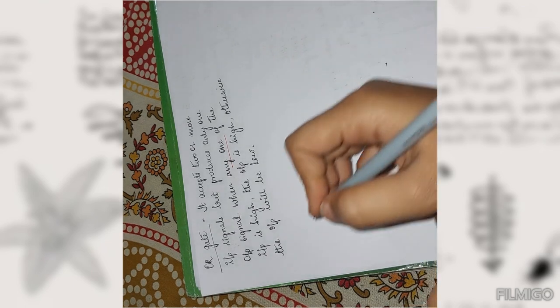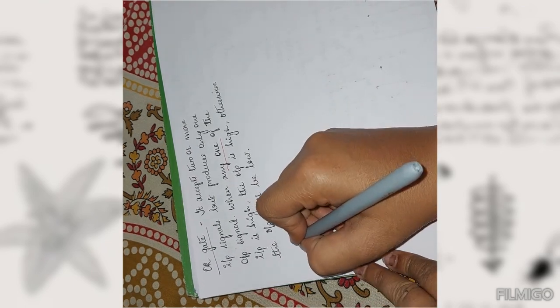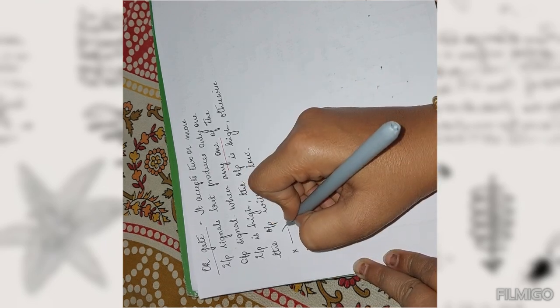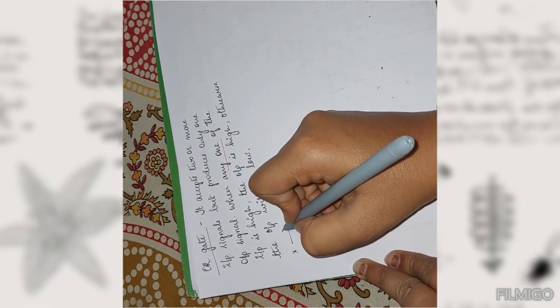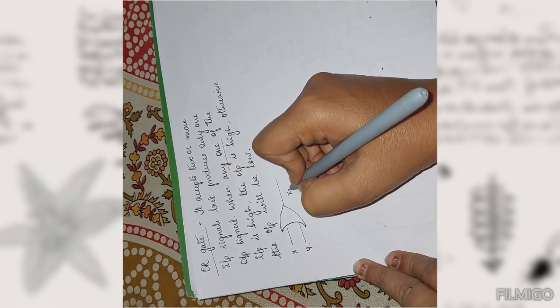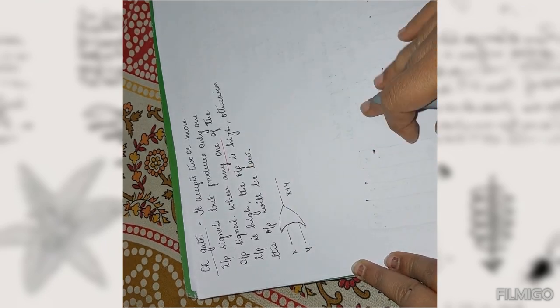So the logic symbol of OR gate, when it has two input signals, you have to write an inverted C shape. So it performs addition operation.